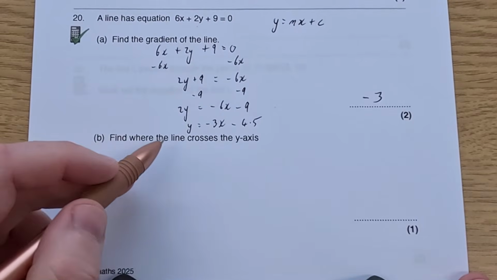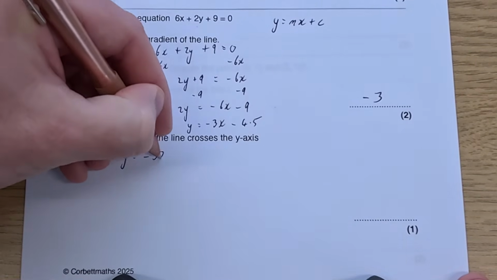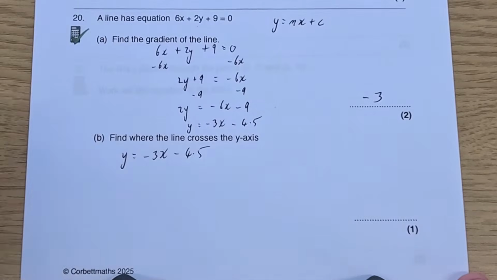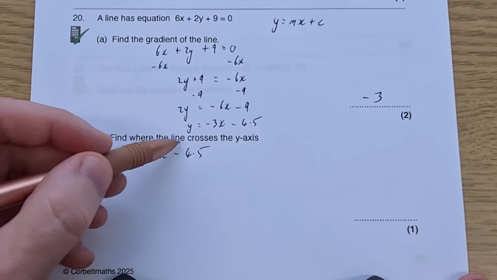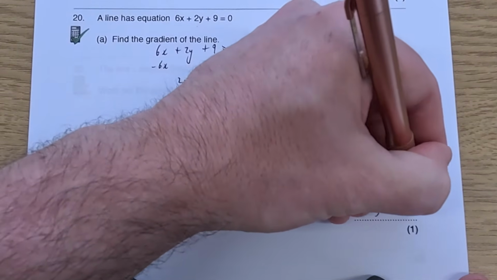Okay, and then if we have a look at part B, part B says find where the line crosses the y-axis. So we've got y equals minus 3x minus 4.5. Where it crosses the y-axis is the y-intercept, so that's just going to be this part, the c part. So it's going to be minus 4.5, so the point is (0, minus 4.5), and that's it.